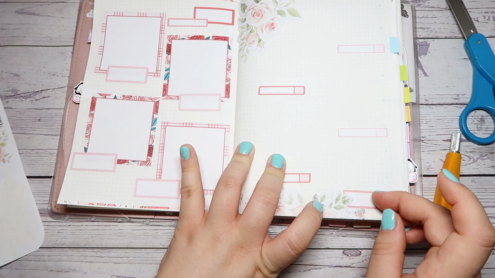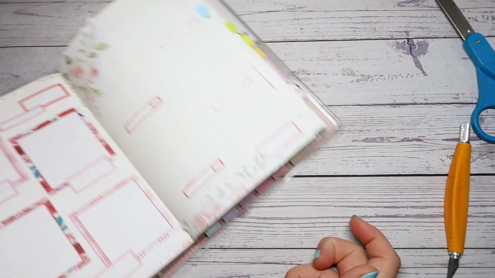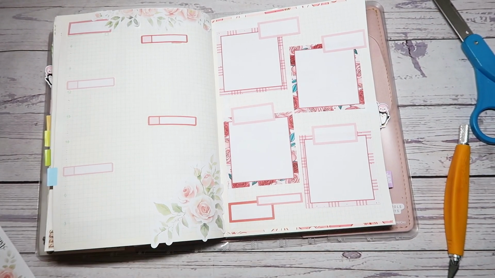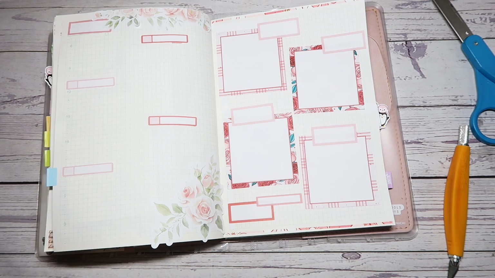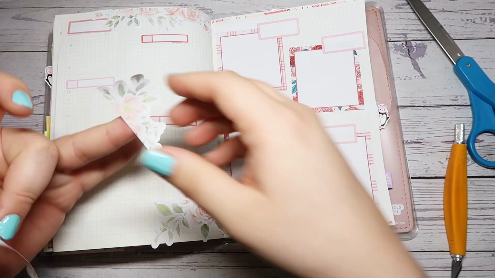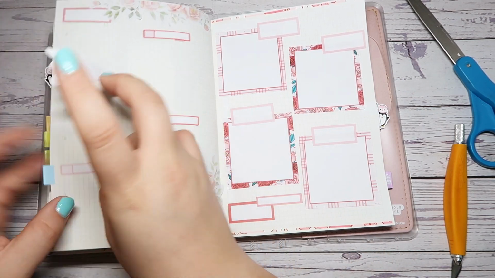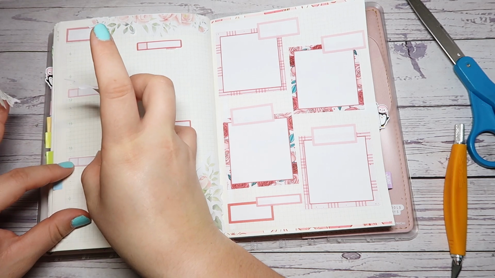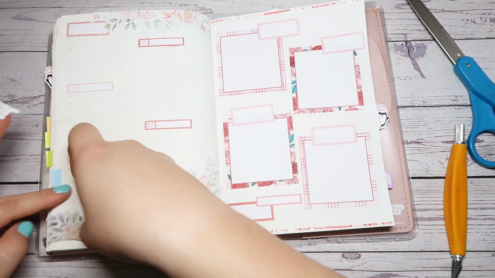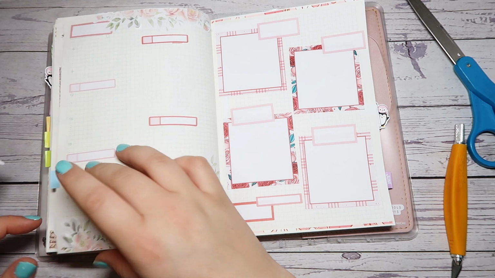Just like that. Cool. Alright, I kind of want to add just a small bit down here too. So I'm gonna cut this one in half. And we are gonna move this up a little bit one more time and stick this floral. I'm gonna do the smaller one right there. Whoops.